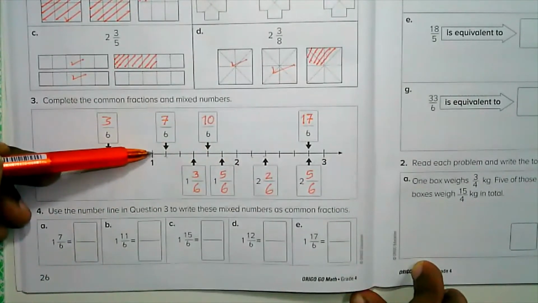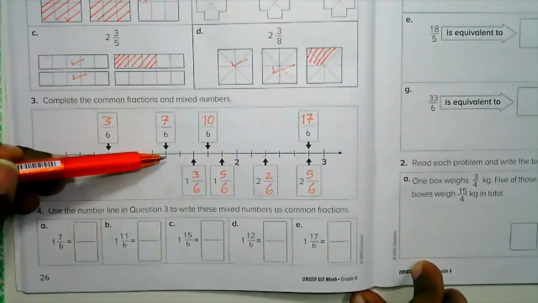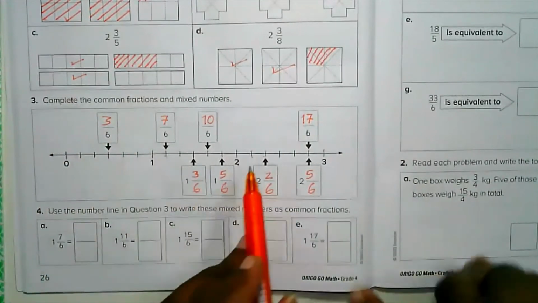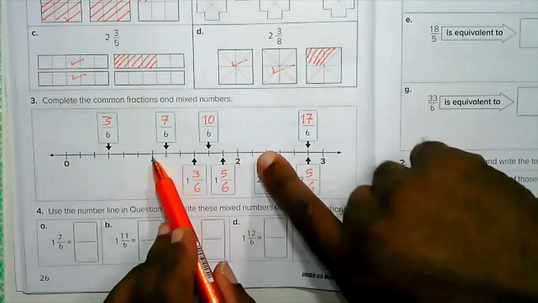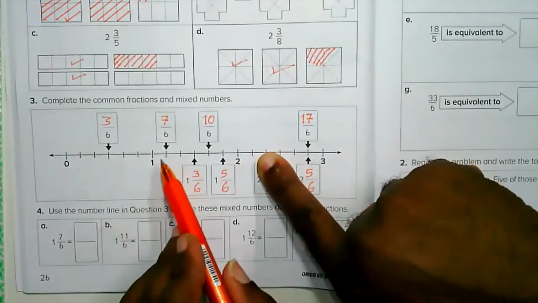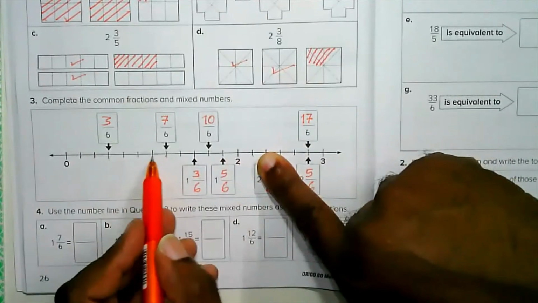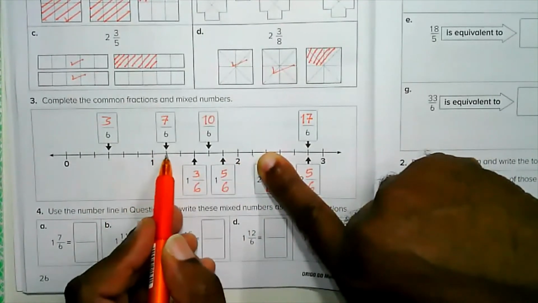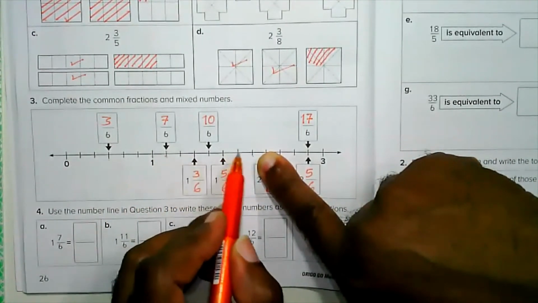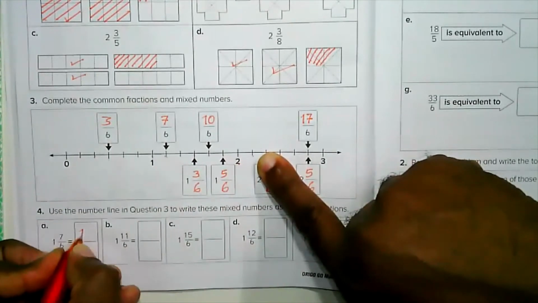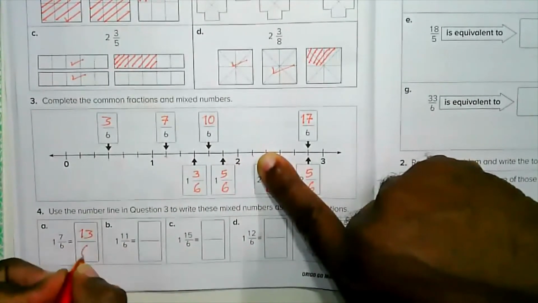One whole number, that is 6, 6. From here, we count 7, 7, 6. So now let's count on from where it will be 6, 7, 8, 9, 10, 11, 12, 13. So it will be 13 sixths.